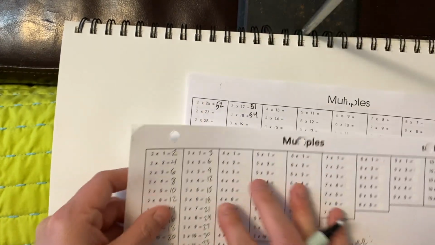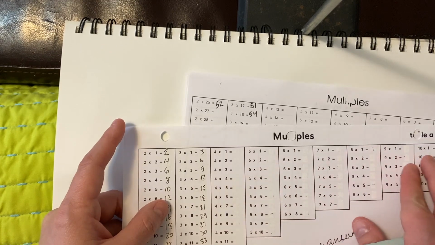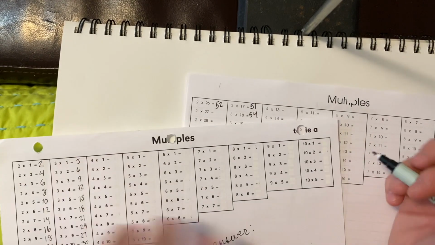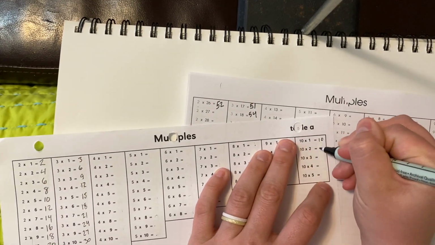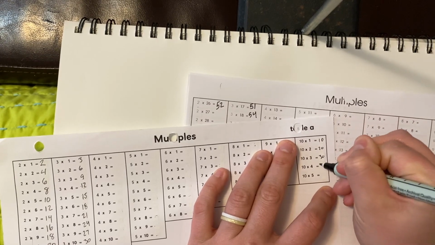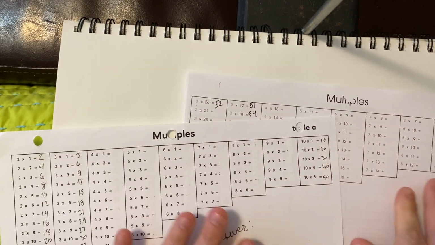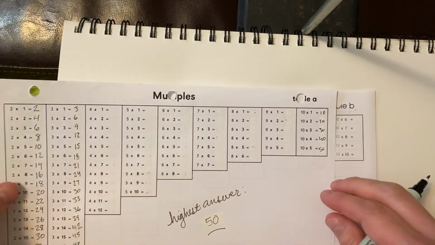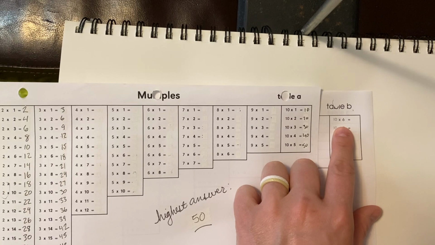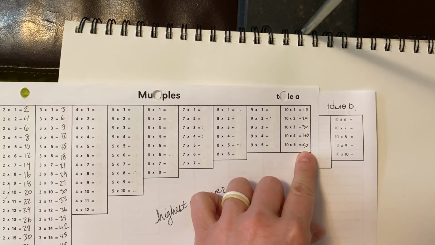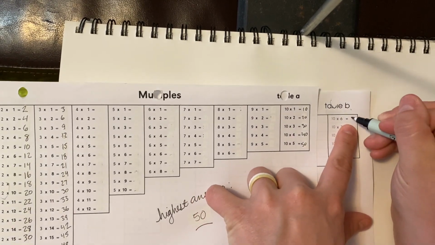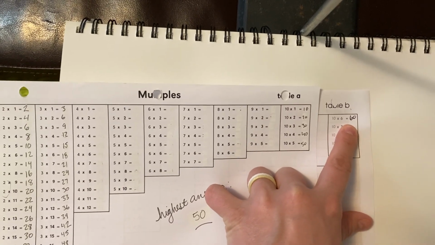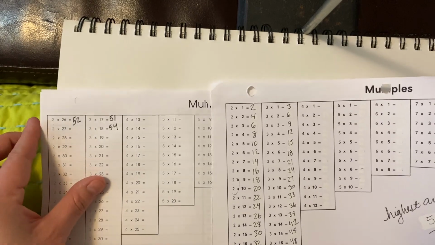So having your filled in table A up here is going to really help you, just like if we did the 10s real quick. 40, 50. The last one here was 10 times 5. Well, on table B, the first one's 10 times 6. So if 10 times 5 is 50, we just need to add another 10 to it, and we would get 10 times 6, like that. Okay? So that's table A and table B.